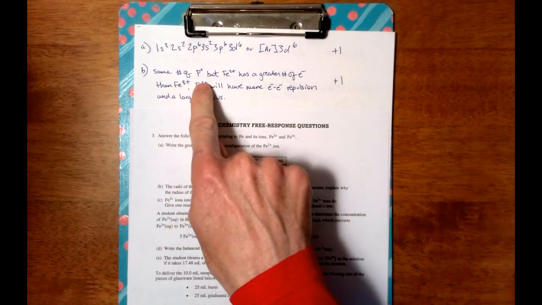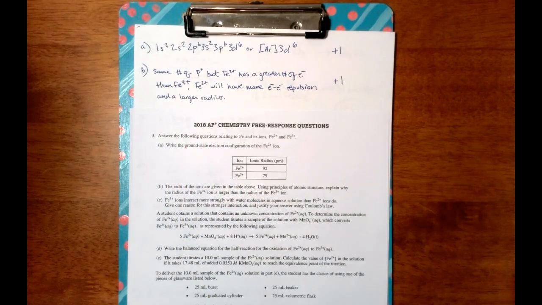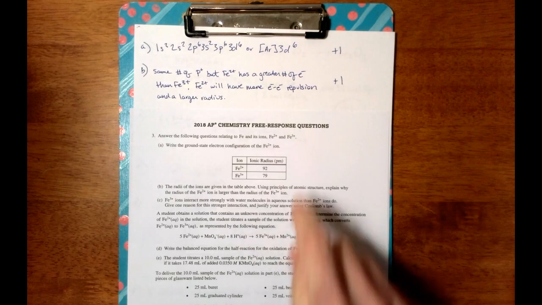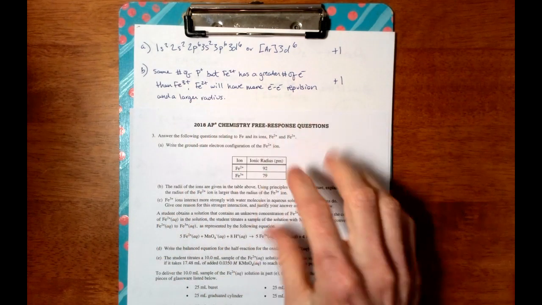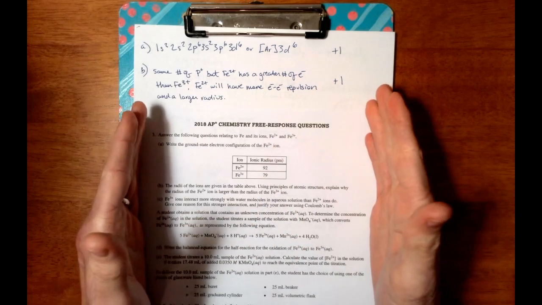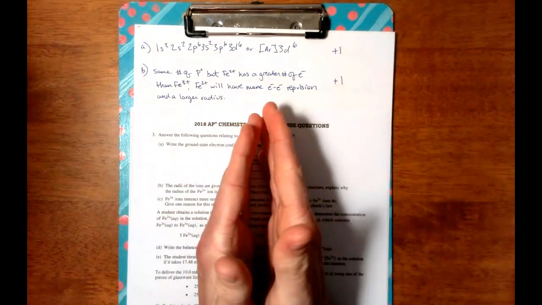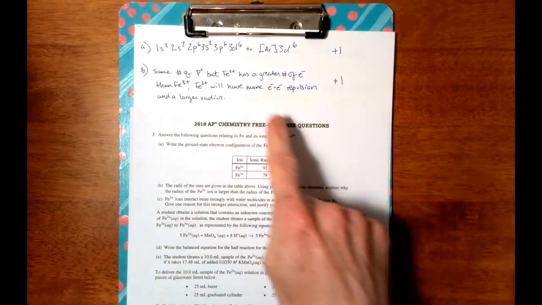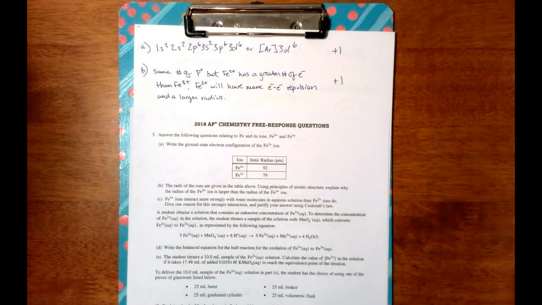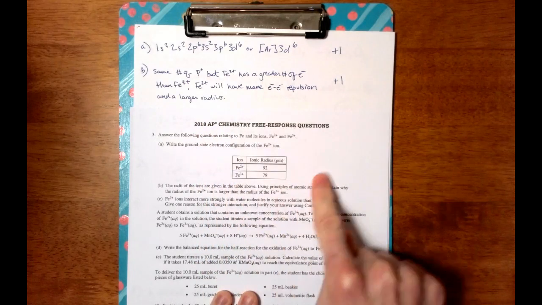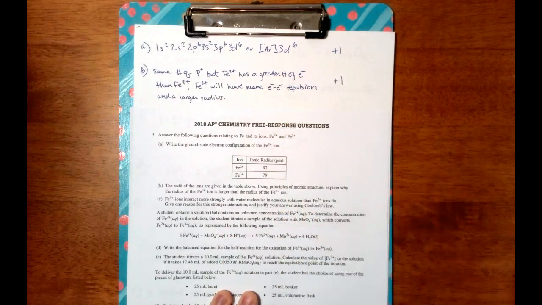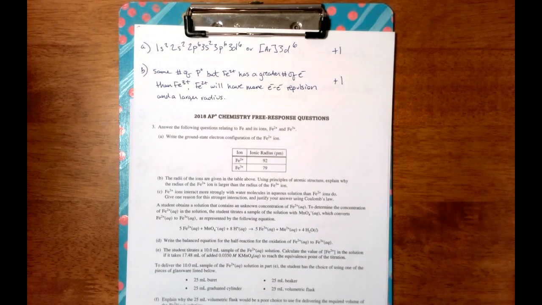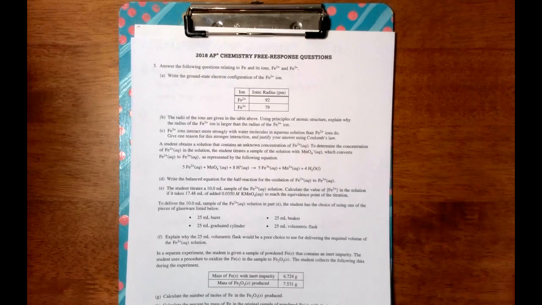They have the same number of protons, but Fe2+ has a greater number of electrons than Fe3+. Fe2+ will have more electron-electron repulsion and a larger radius. So same number of protons pulling the electrons in, but because Fe2+ has more electrons, the repulsion in the outer electrons is greater, and that causes it to be bigger. And that was 1 point. Just a 1 point question.